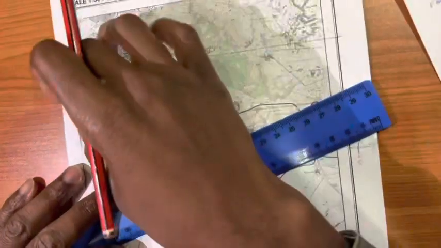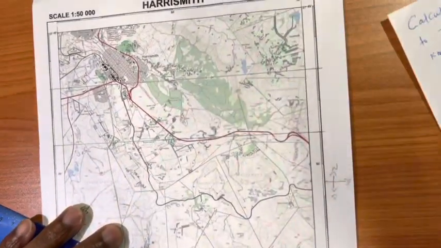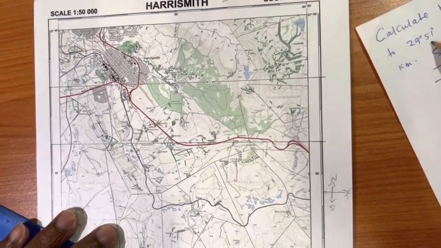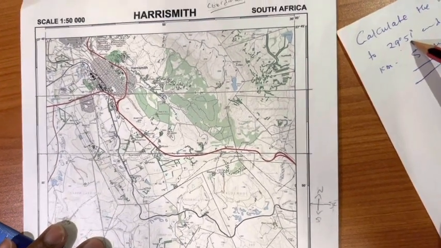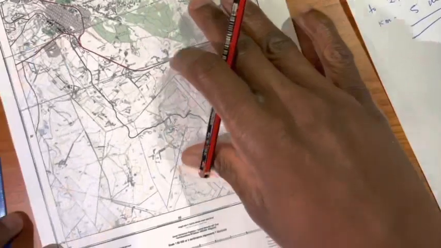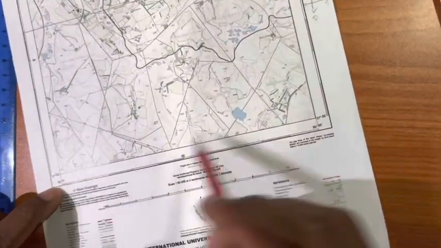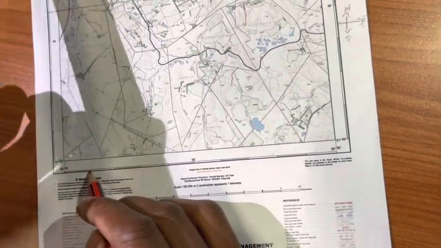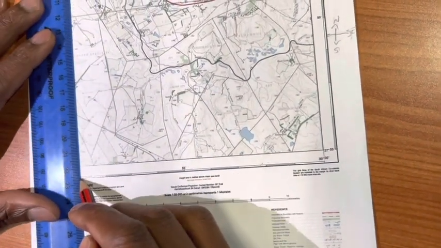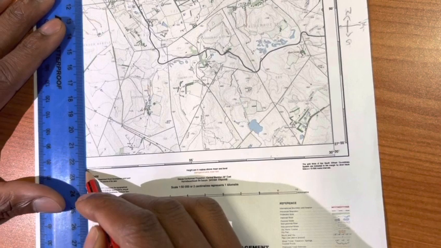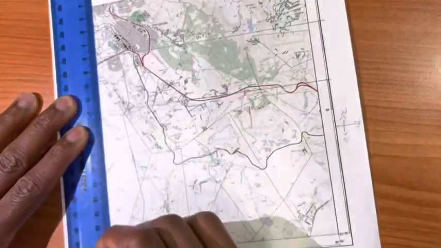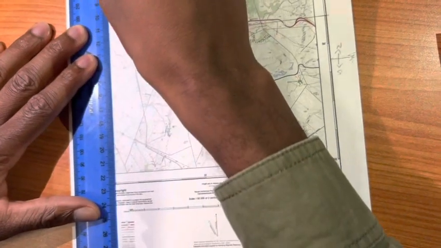So we need this area. That is what it means. And then the next one is 29 degrees 51 minutes. Now this one is on the easting. So 29 degrees is this one going this side. 51 minutes is this line. So you locate it like this. You take your ruler and then your pencil. You make sure it's straight. All right. Good. Excellent.